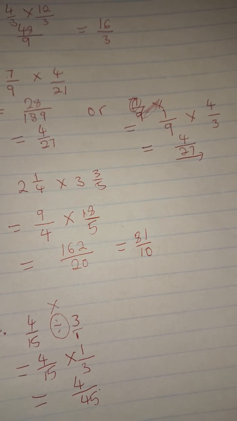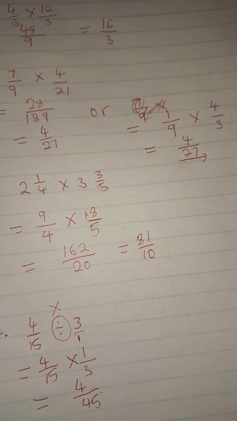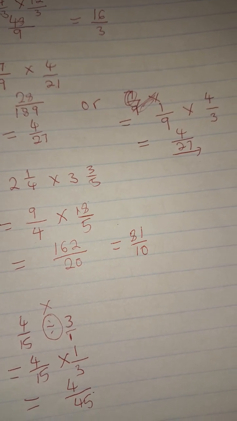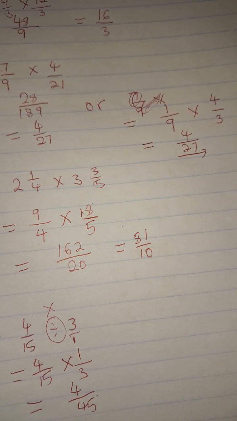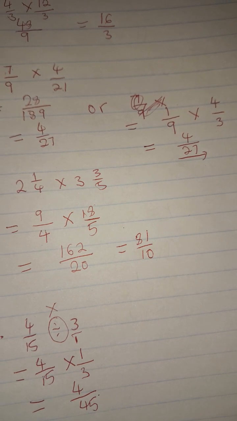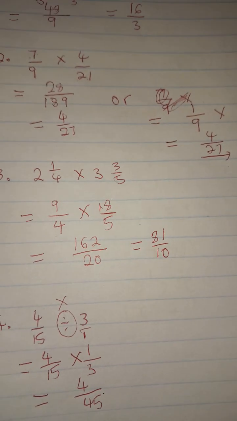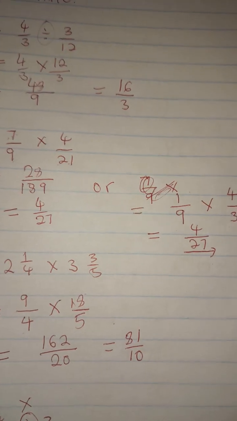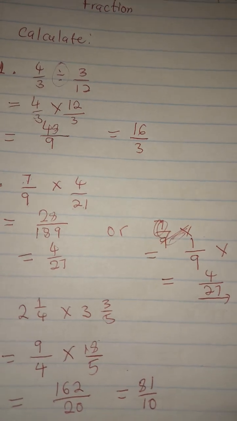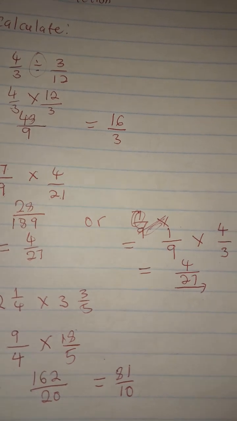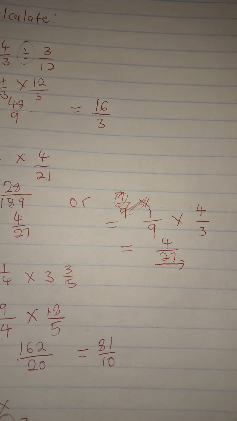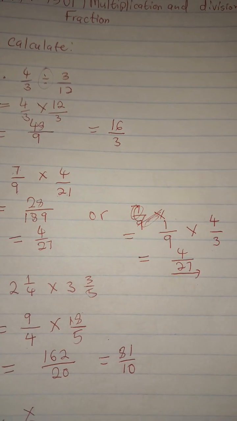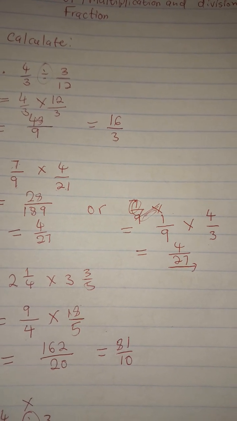Let's recheck by punching it in the calculator: 4 over 15 divided by 3. Definitely it gives you 4 over 45. So MIP 1501 students, that's how you were supposed to work that out. I hope you find this video interesting and that you have learned as you are preparing for your examination.